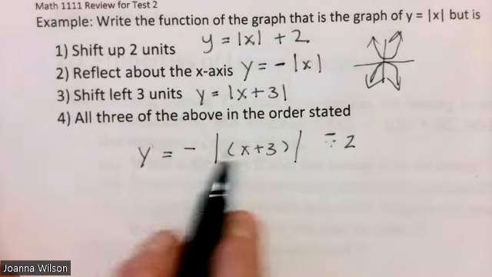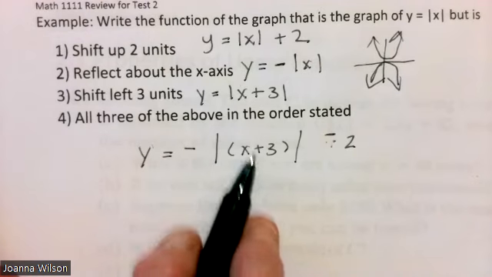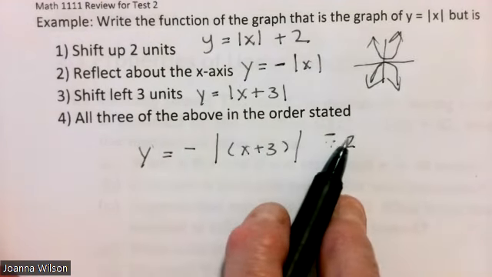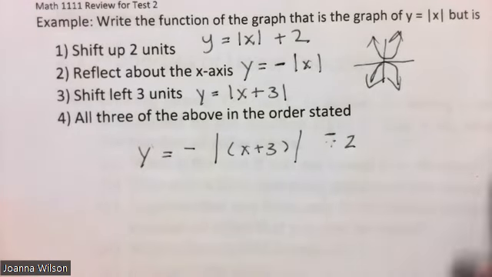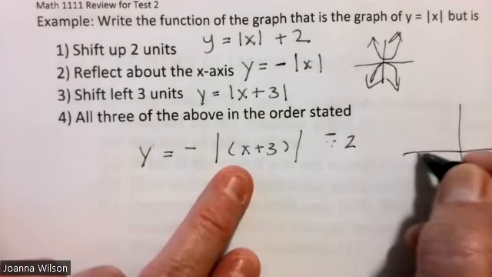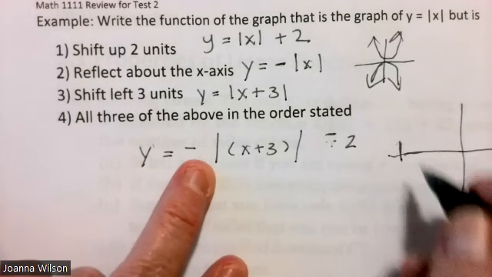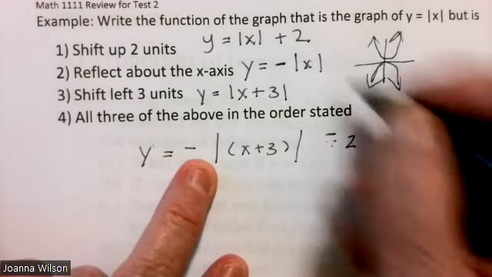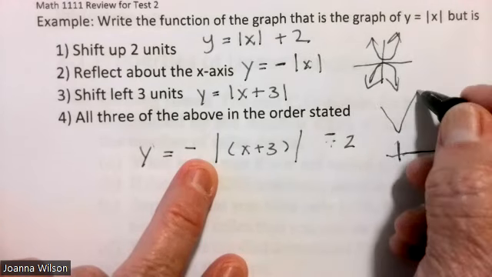if we're doing it in this order, then when we reflect about the x-axis, this would get multiplied by -1 as well. So this is kind of what it would look like. This would make it shift over 3 units, so its vertex would be right there. And then if we were adding 2 to that, it would be up like this.